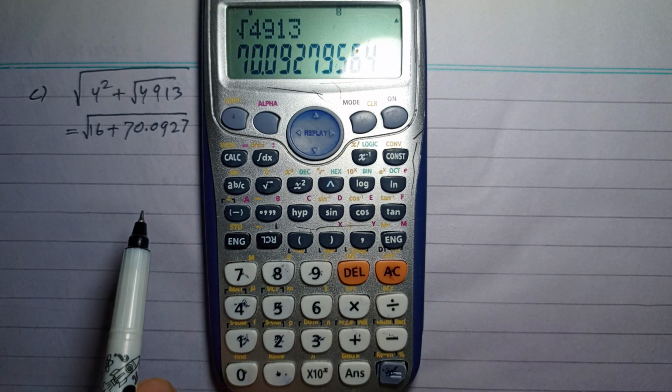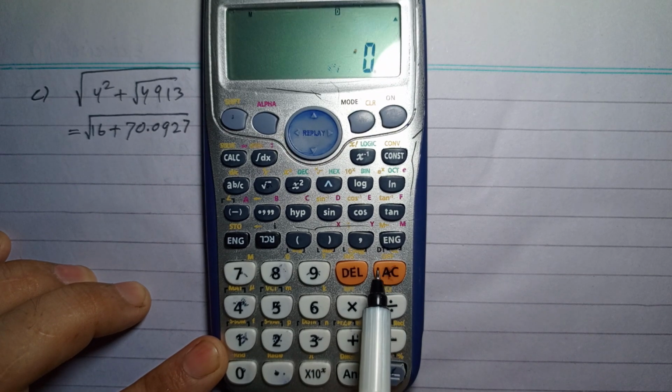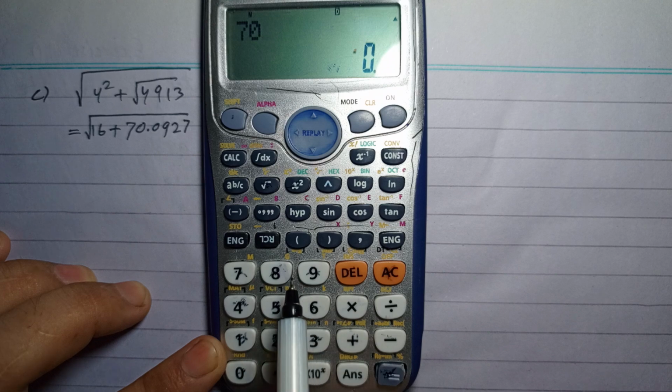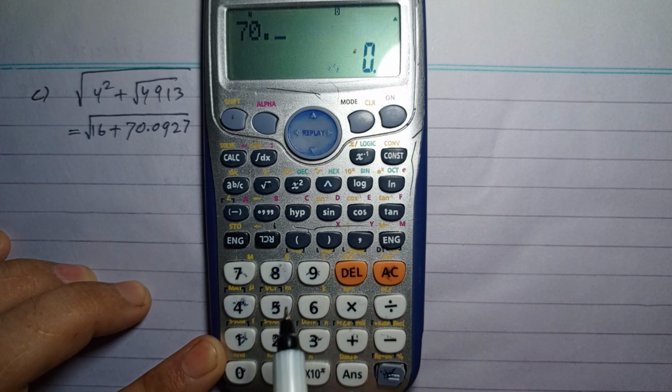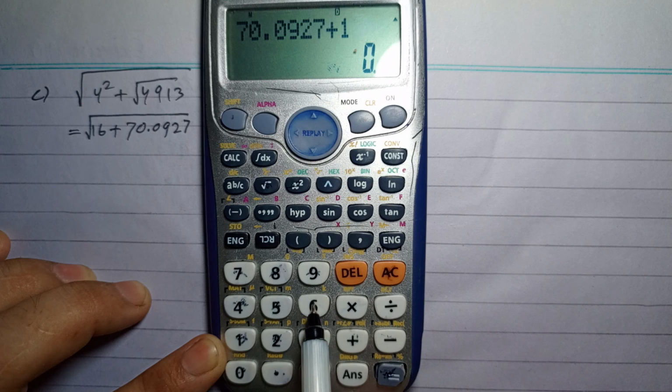First add these two, which we can add with the same existing number. Now I am writing again 70.0927 plus 16.